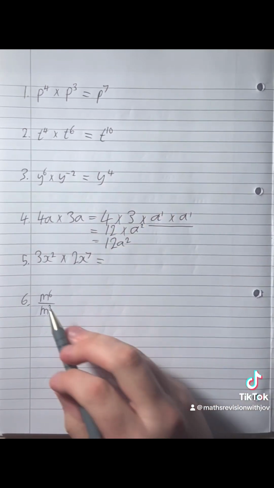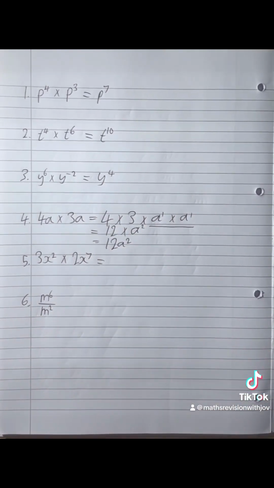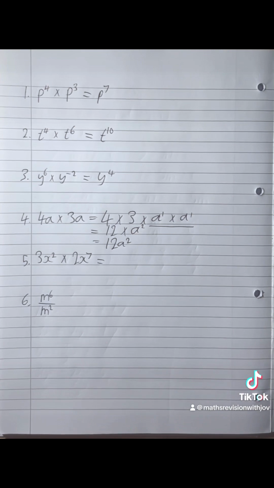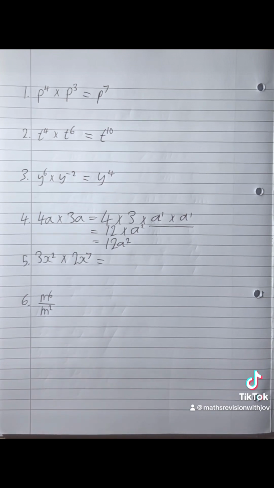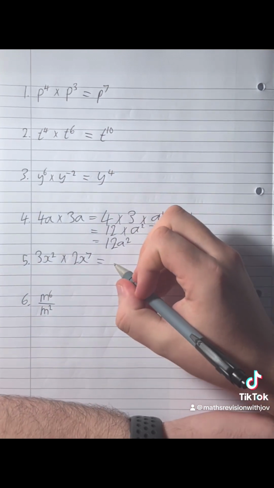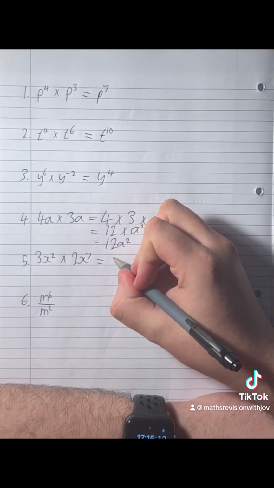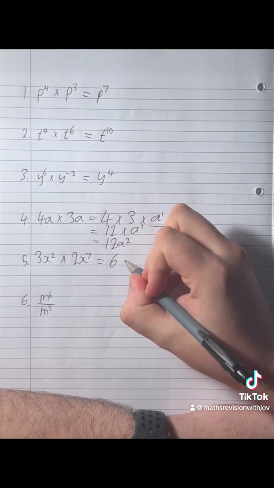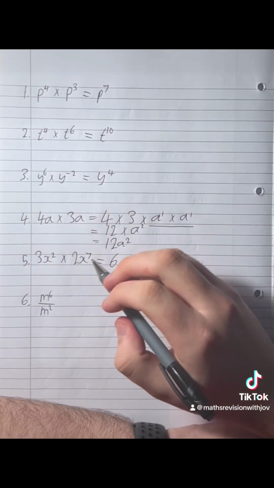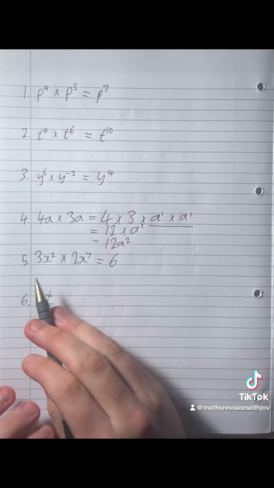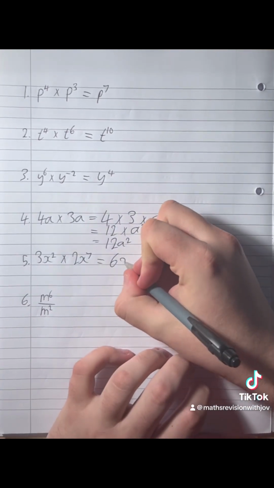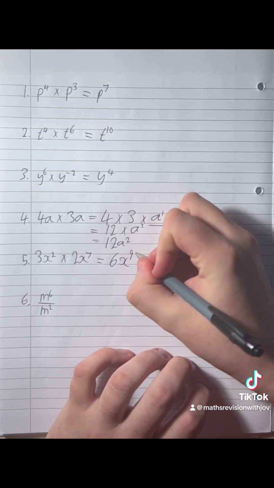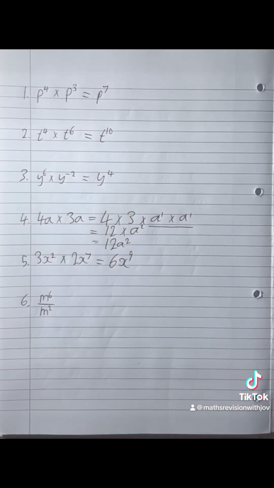We multiply the 2 numbers because in indices, numbers are far more useful than the unknowns. The unknowns are simply just kind of placeholders. But here we can multiply the 2 numbers first. So we get 3 times 2, which is 6. And then we've got x squared and x to the 7. These are being multiplied because everything here is being multiplied. And 2 plus 7 is 9. So we get 6x to the 9.